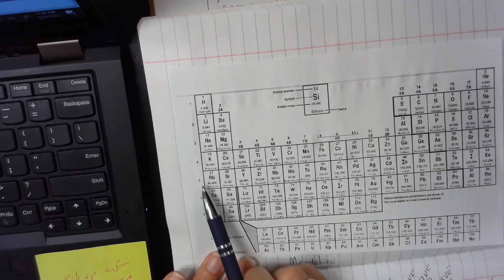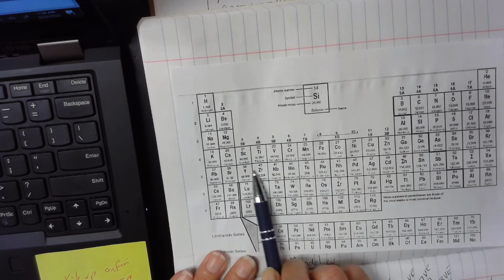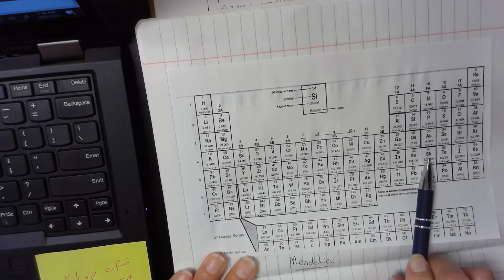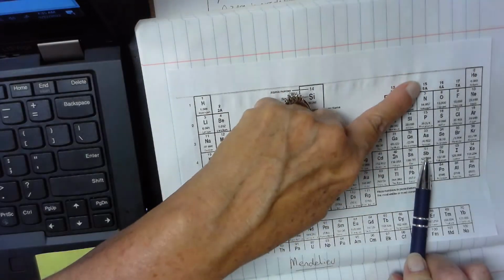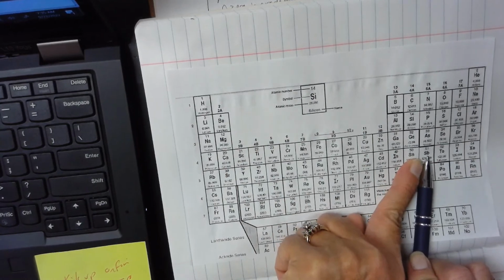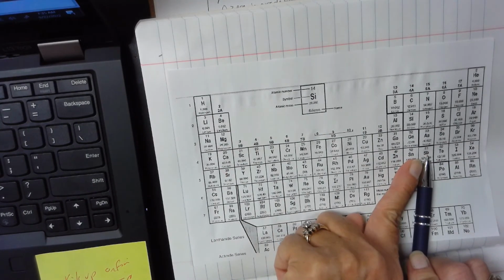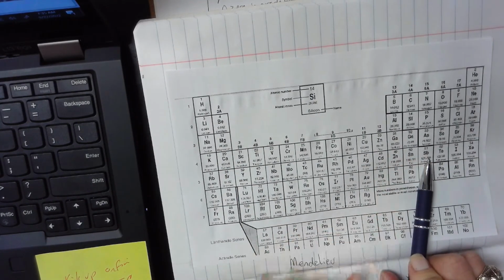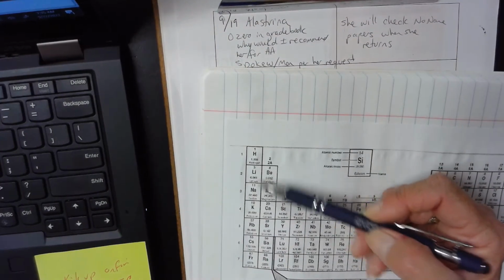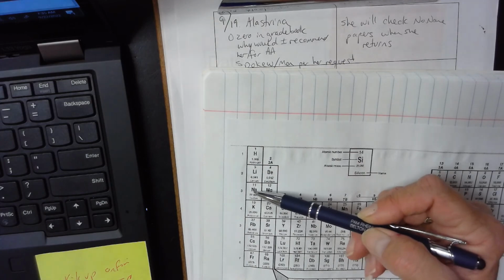So you would say period 5, group 15. So we're going to go over here to the group, and you would say antimony. What element is in group 1, period 3? Group 1, period 3 would be sodium.